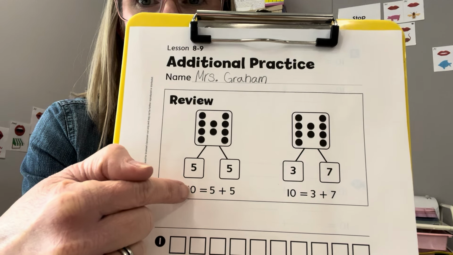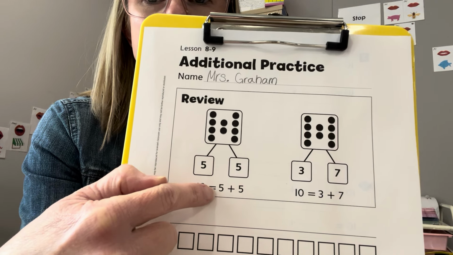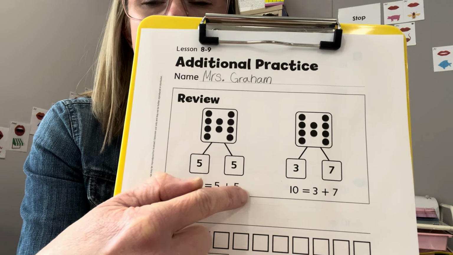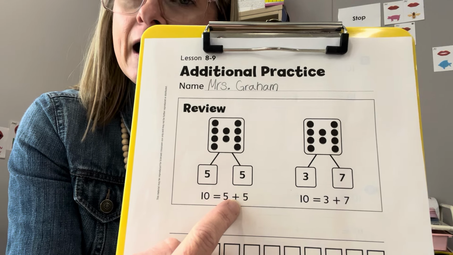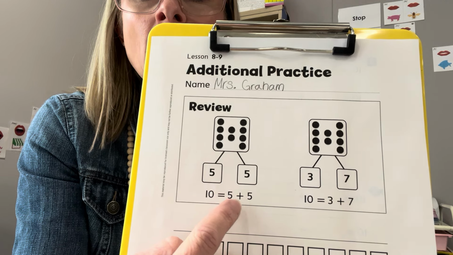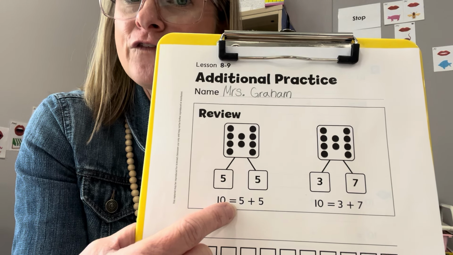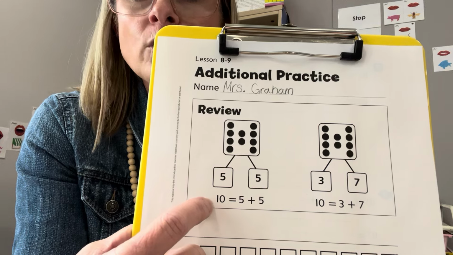So we've got 10 equals. When we decompose, we start with the whole number equals 5 plus 5. Guys, remember I say it all the time. When you see the plus sign, you know that that's where your group 1 plus group 2 goes. We shouldn't have group 1 here next to the equal sign first. No, that's the whole number.